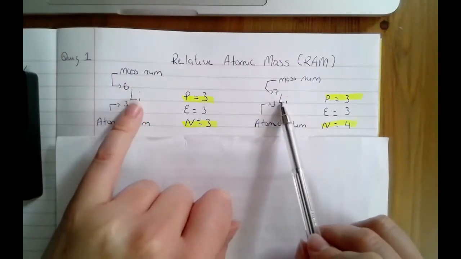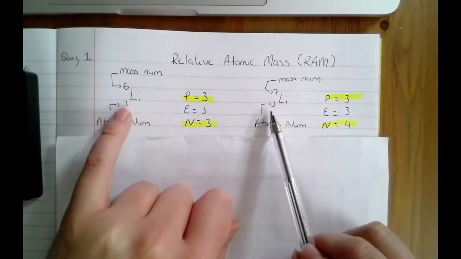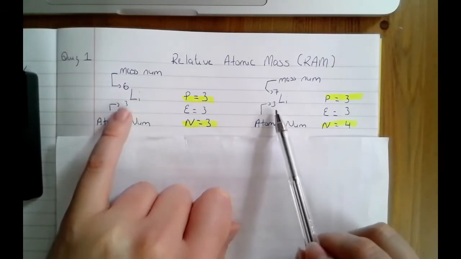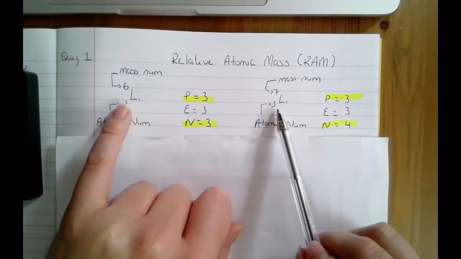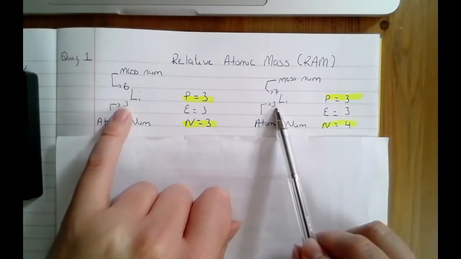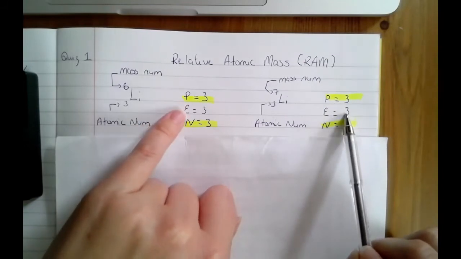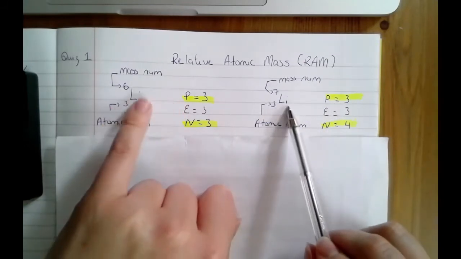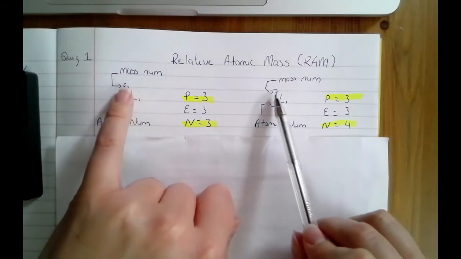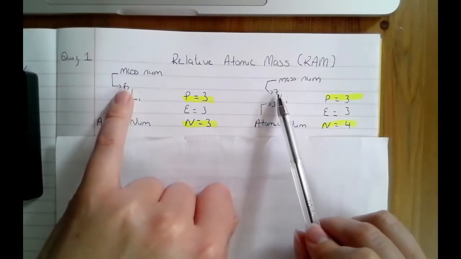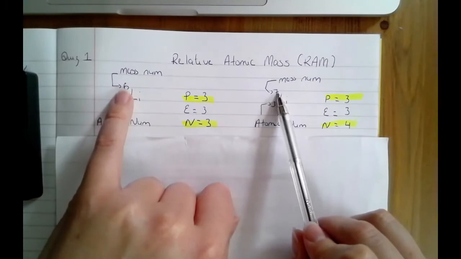I know they're both atoms of lithium because they both have the atomic number 3, and it's the atomic number that we use to identify an atom. Because they both have the atomic number 3, they both have 3 protons and 3 electrons. What's different between these two atoms of lithium is the mass number. On the left, the mass number is 6, on the right, the mass number is 7.